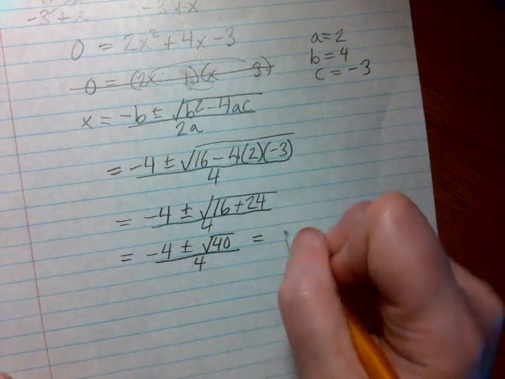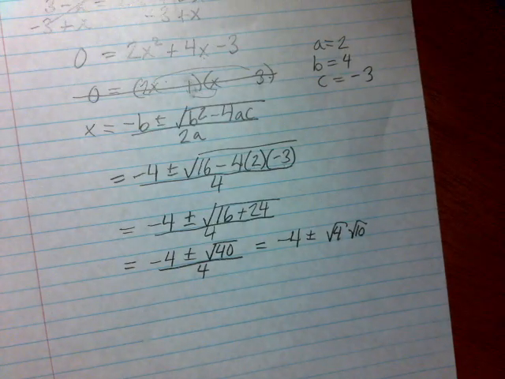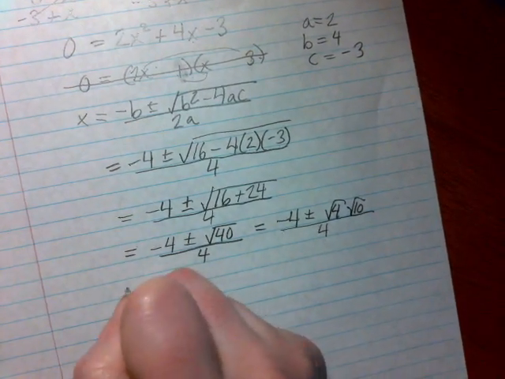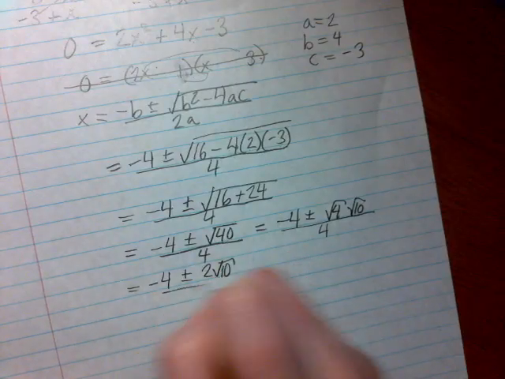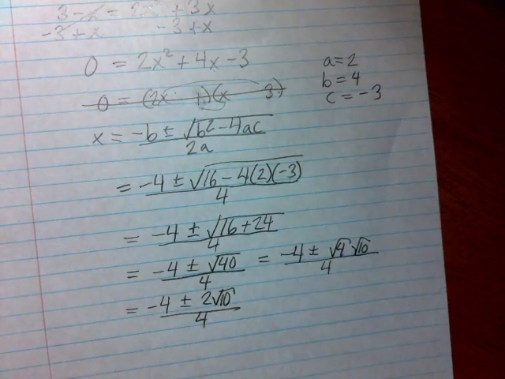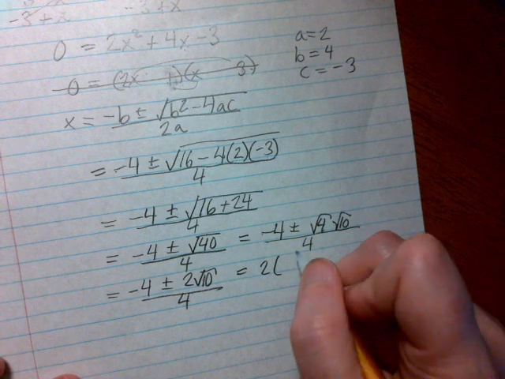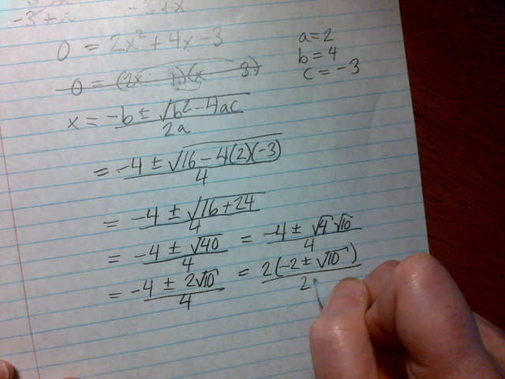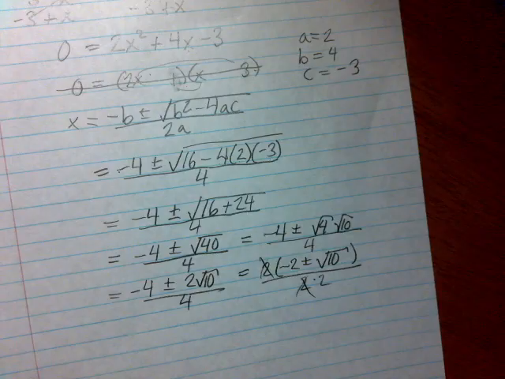Okay, so what I'm going to do here is this is negative 4 plus or minus square root of 4 times square root of 10. So square root of 4 is 2. All right, and then this is negative 4, sorry, plus or minus 2 times square root of 10, and that's all over 4. So I can cancel a factor of 2 from the top and the bottom by factoring out a 2. That would leave me negative 2 plus or minus square root of 10, and then on the bottom 2 times 2. So I'm going to cancel a factor of 2 like that. Okay, it doesn't really help me very much, but I should do everything I can.